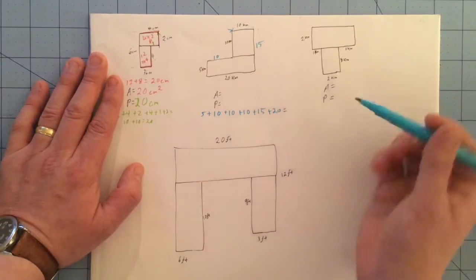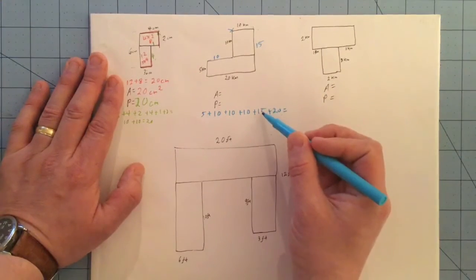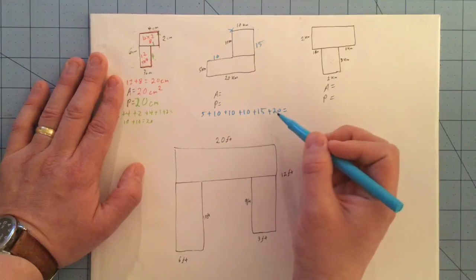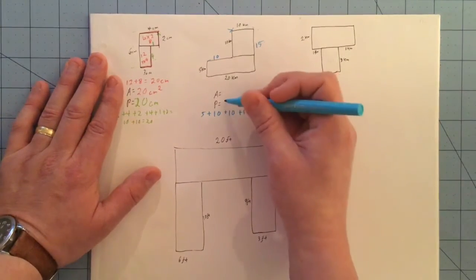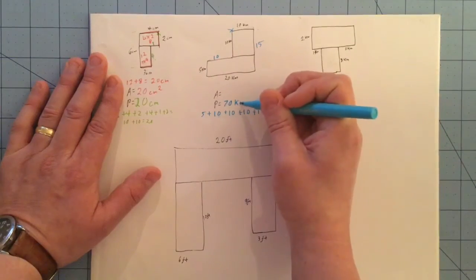I must be ready to go. I'm going to take this 5 and that 5, 15, and I'm going to make 20. 2, 4, 5, 6, 7. Your perimeter is 70 kilometers.